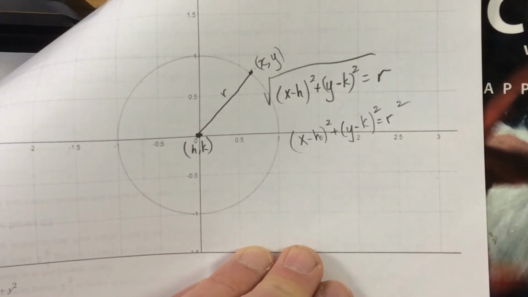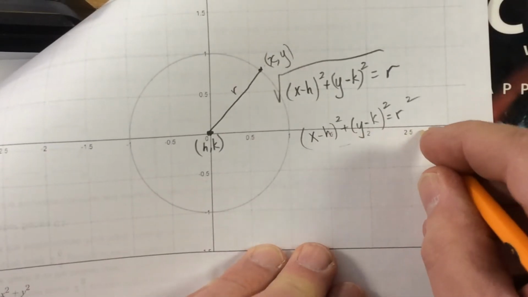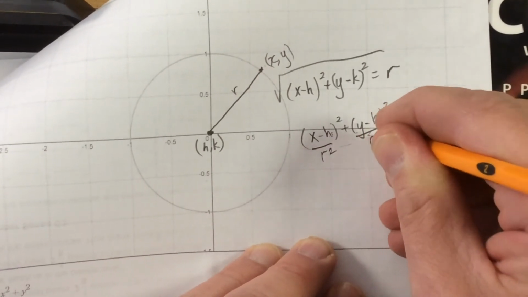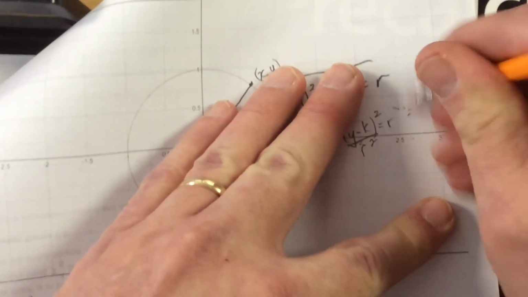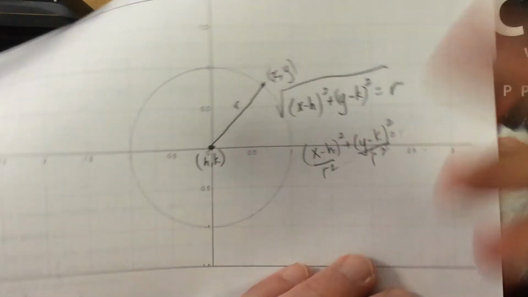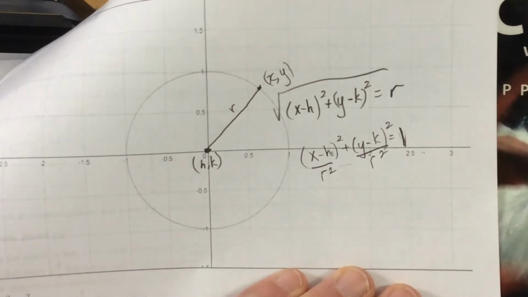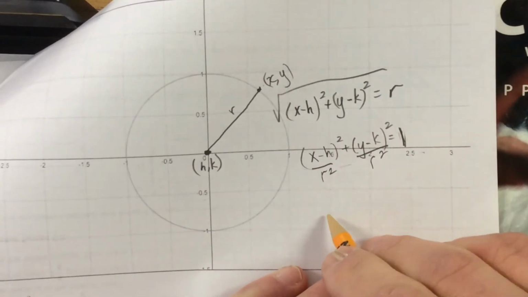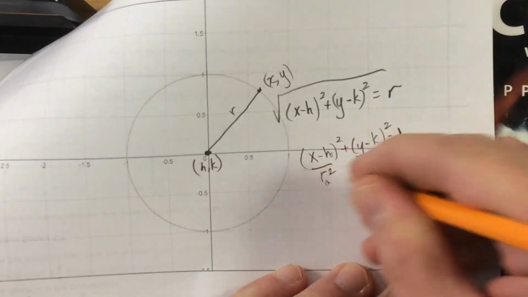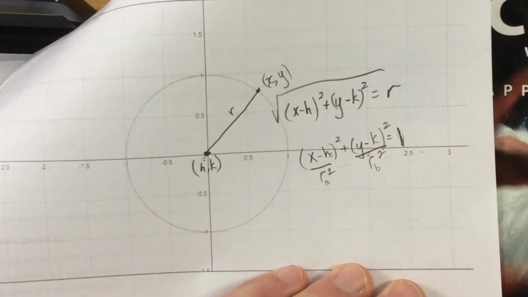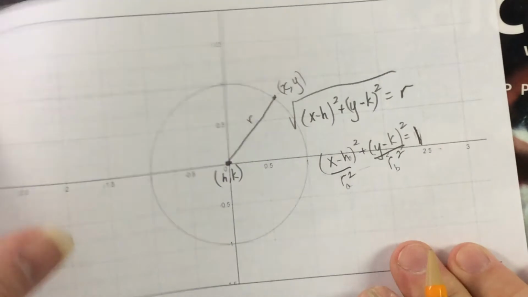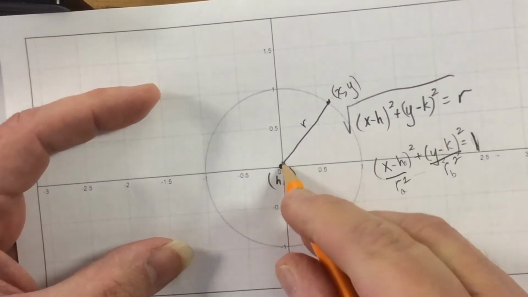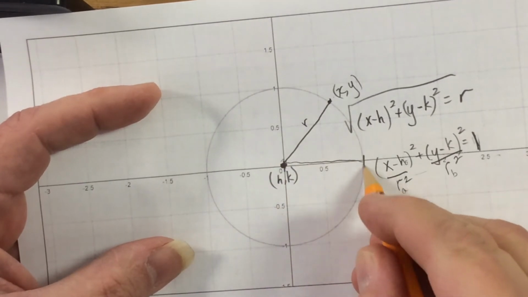Okay, so now let's mess with this a little bit. We could decide to divide both sides by r squared. If I do that, I've got r squared over here, r squared over here, and a 1 here. But now, what if I put different numbers in? We'll call this r_a and r_b. Well, r_a is going to be the radius from here to here.